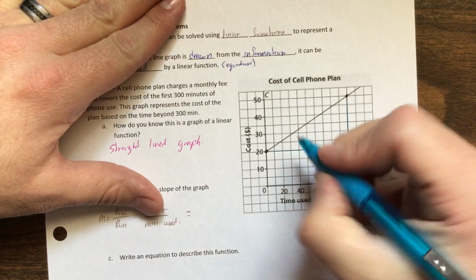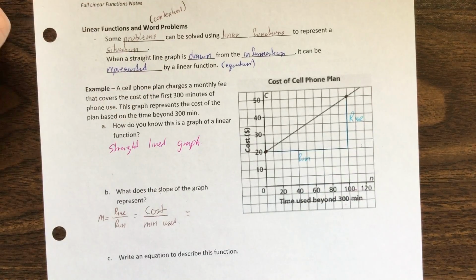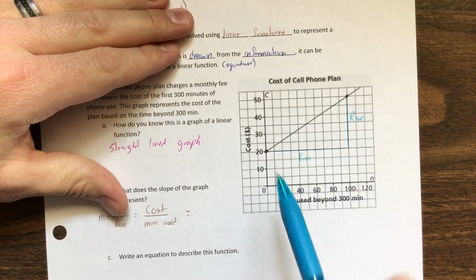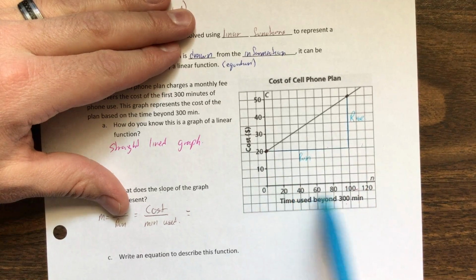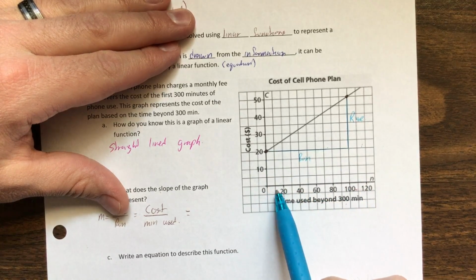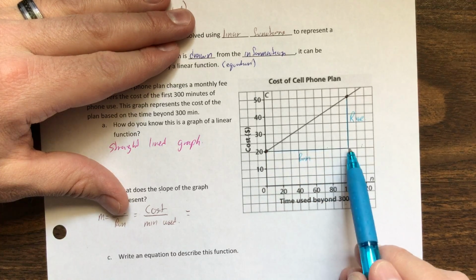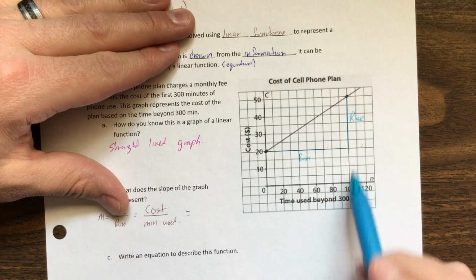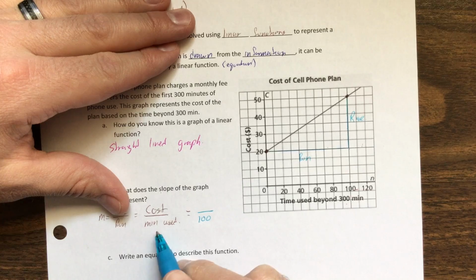All right. So this is going to be our run, and this is going to be our rise. Okay, and we're going to find what is the slope. Now the run is from here to there. Now we can't just count them out because this isn't going up by ones, it's going up by tens. So this is 10, 20, 30, 40, 50, 60, 70, 80, 90, 100. It goes from 0 to 100. So we have a run of 100 minutes.